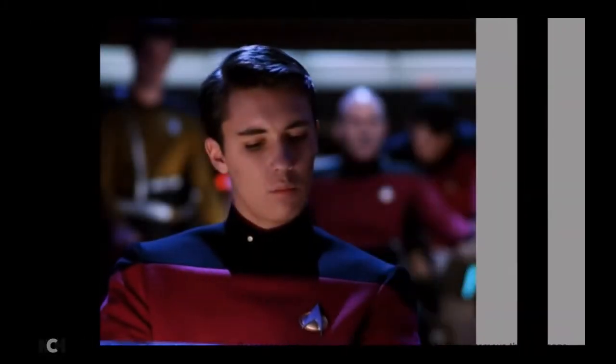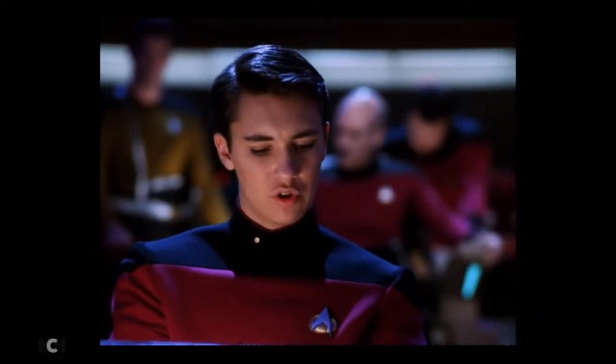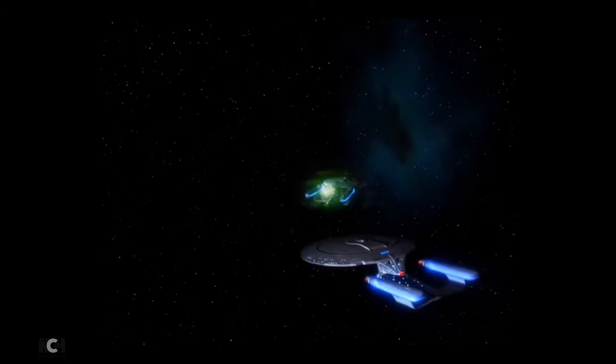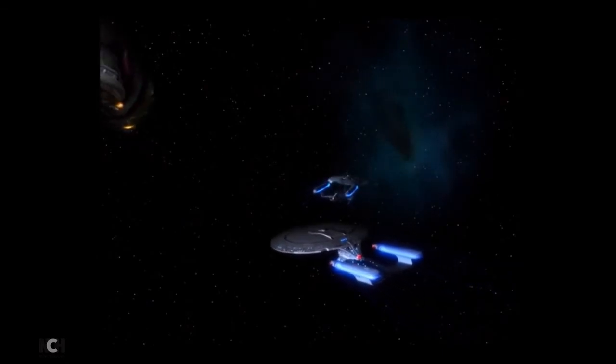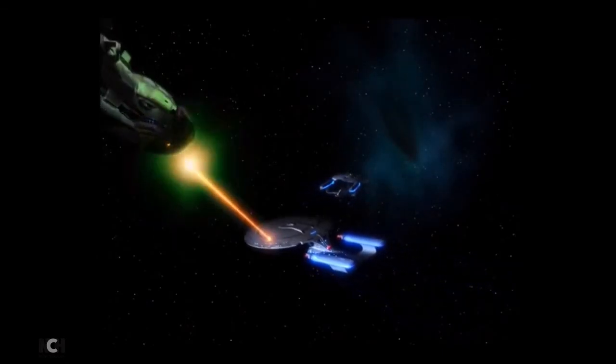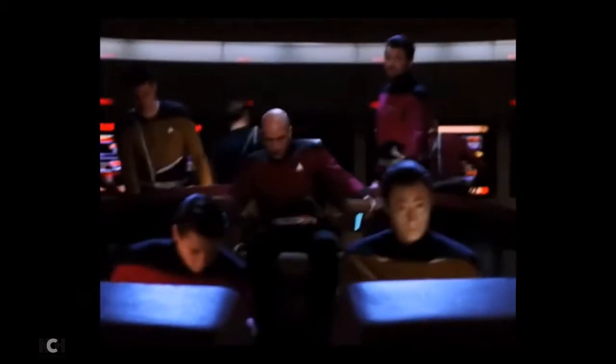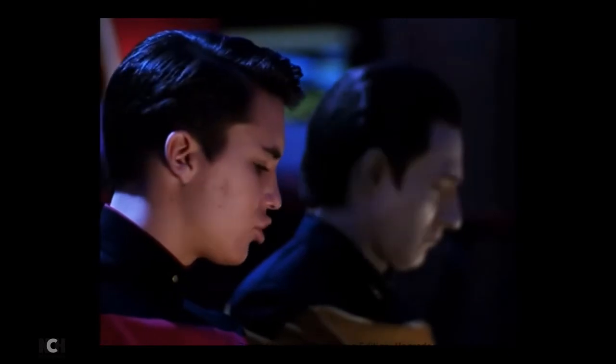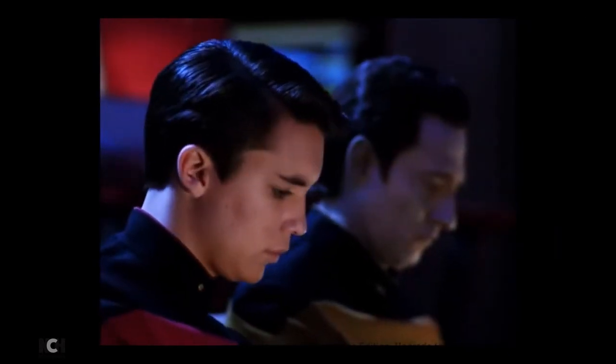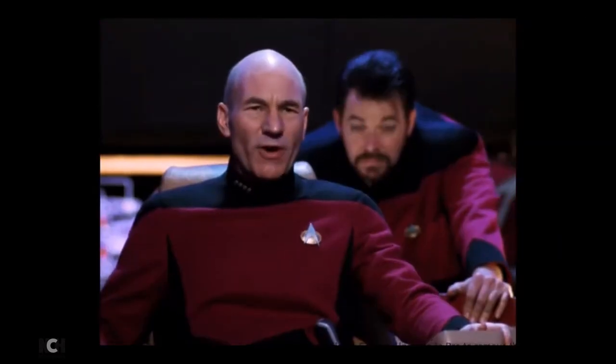Coming to 217, mark 115, increasing to 2/3 impulse. Sir, the Klingons are flanking us, attempting to draw us away from the Enterprise C. Hold course, Mr. Crusher. Continue to fire all phasers.